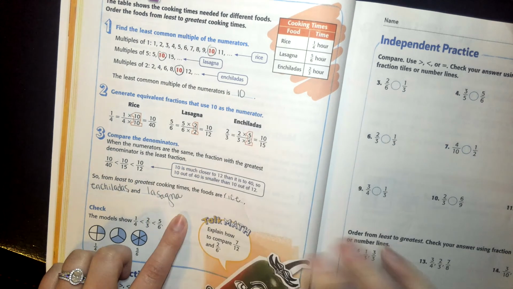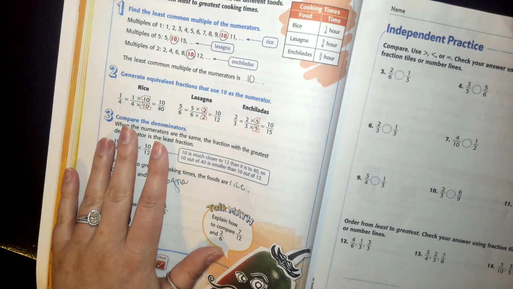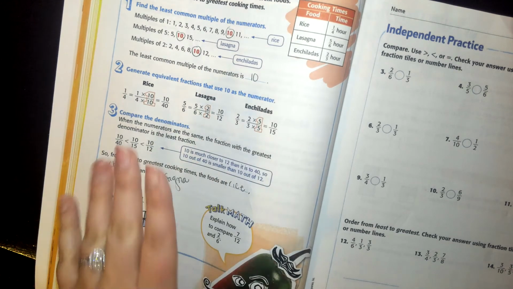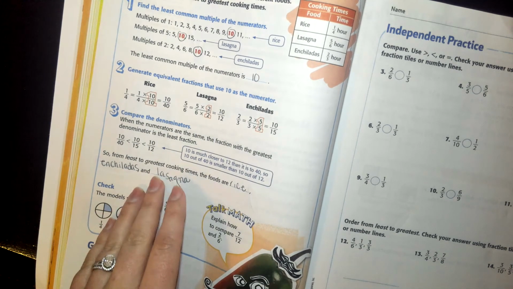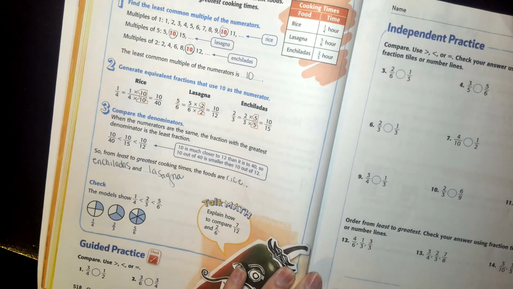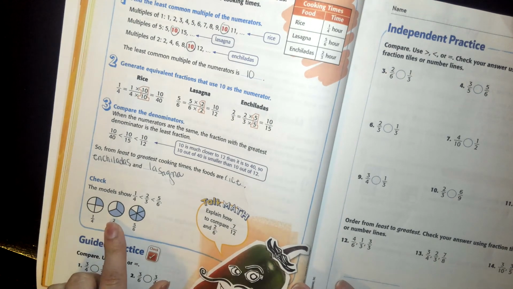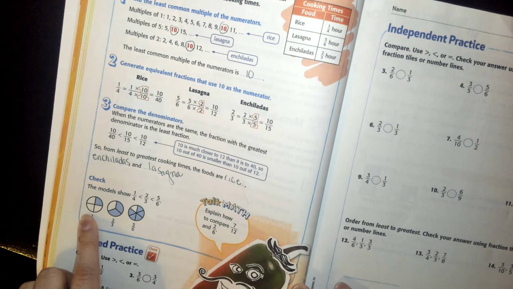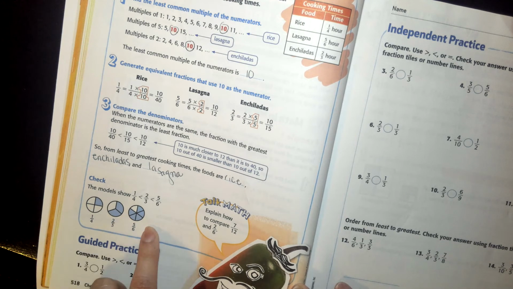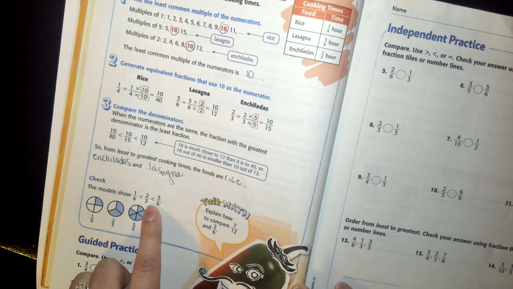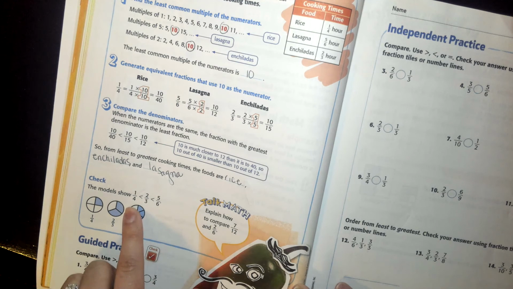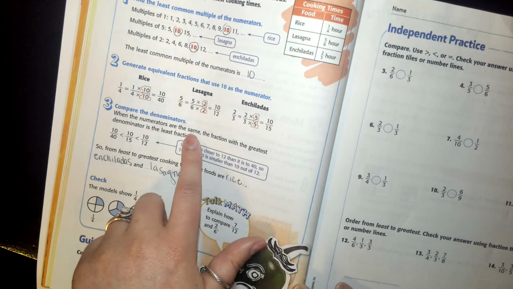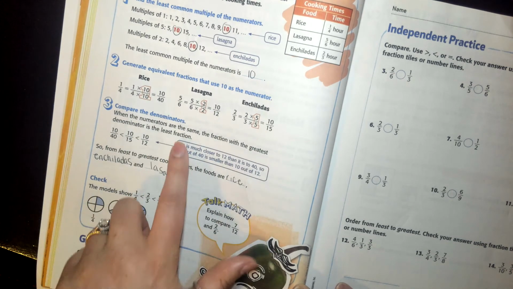Okay, so you can compare fractions by either changing the denominators to be the same or changing the numerators to be the same. Whichever one makes more sense in your brain is likely the one that I'm going to want you to choose. Okay, you can see here, here's a great example of the models here. So this is what a 1/4 fraction looks like, what a 2/3 fraction looks like, and what a 5/6 fraction looks like. So you can see here I have more of the whole filled out than I do with this one. So again, when the numerators are the same, the fraction with the greatest denominator is the least fraction.